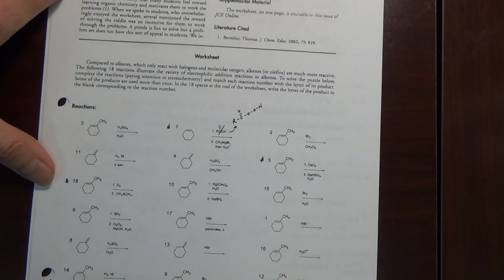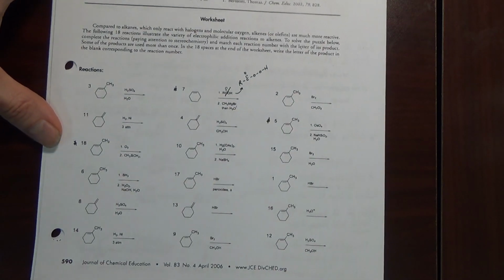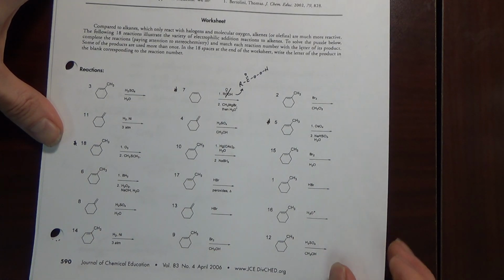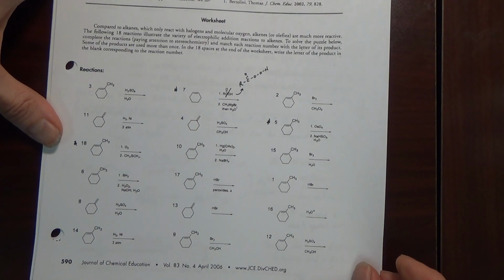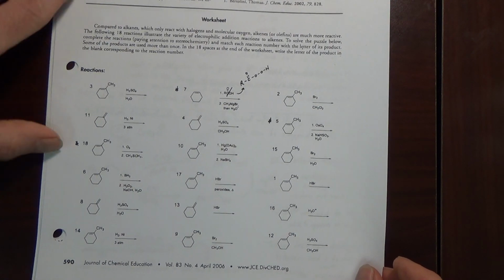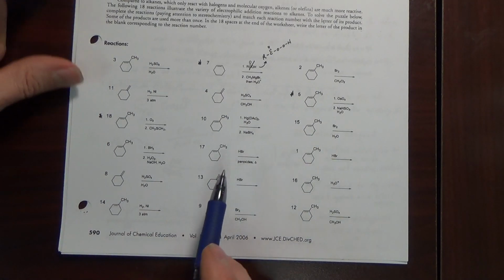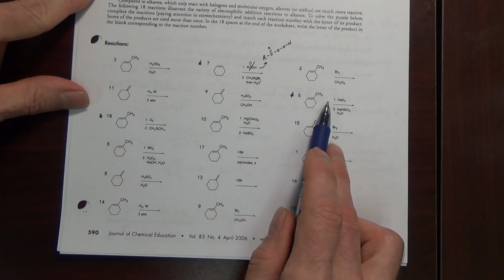This is the alkene puzzle from Organic 1. I'm giving it to you again. Of course, some of you did not have me for Organic 1. I told you in Organic 1, there's a couple of reactions that we were not covering, 18 and 5.